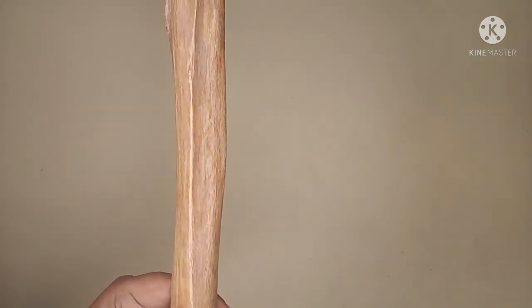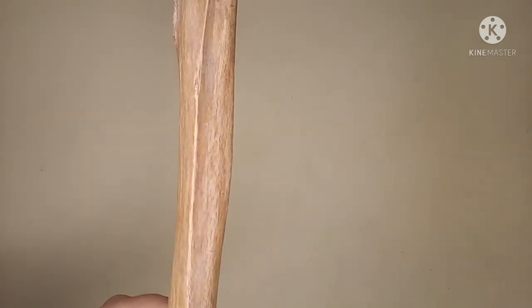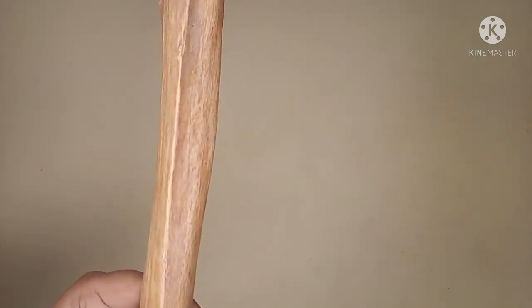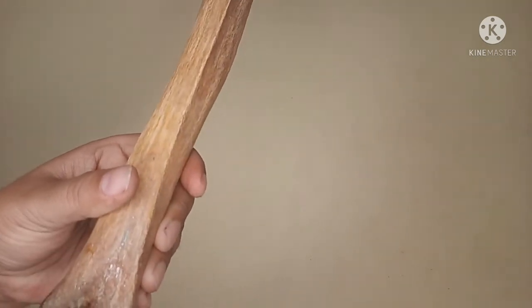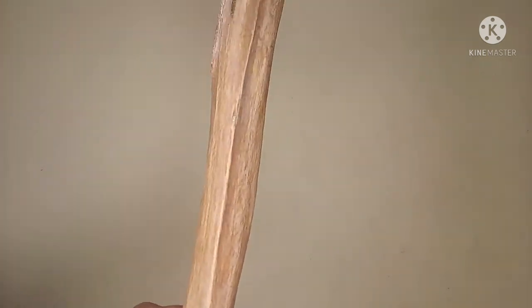The capsular ligament of the ankle joint is attached to the lower end along the margin of the articular surface. The deltoid ligament of the ankle joint is attached to the lower border of the medial malleolus. This is the lower border of the medial malleolus where the deltoid ligament is attached.